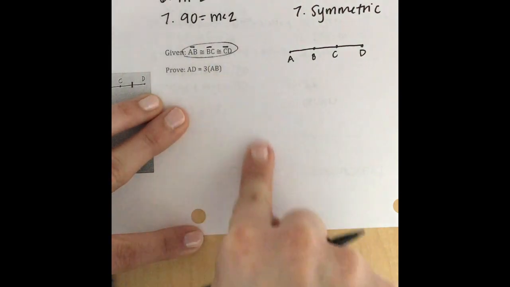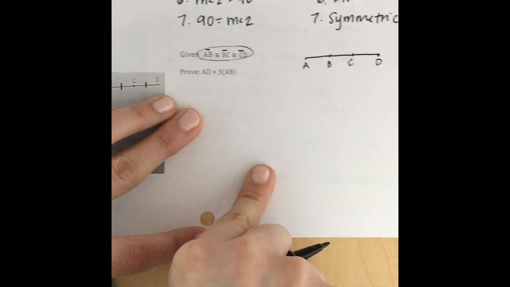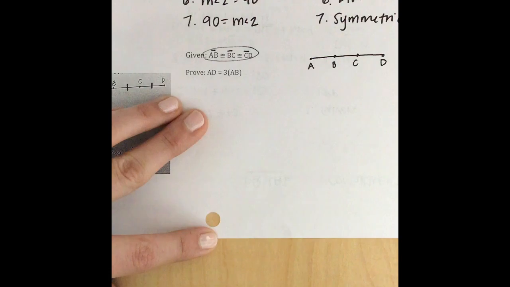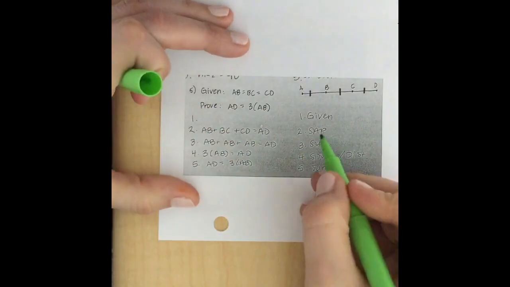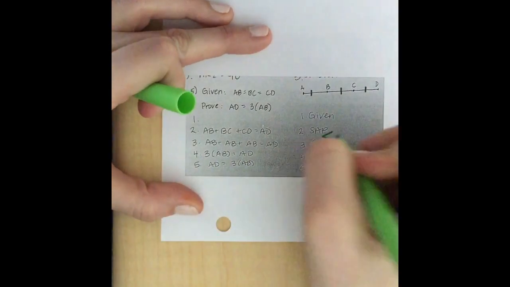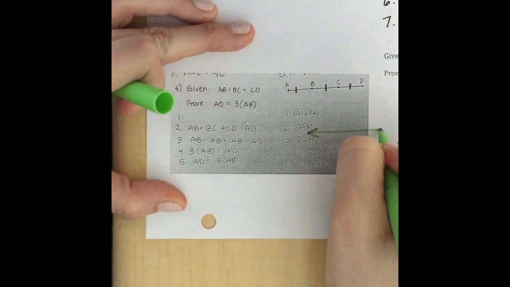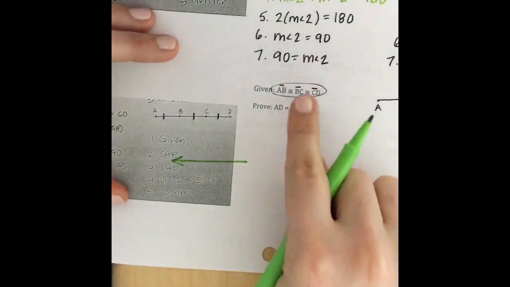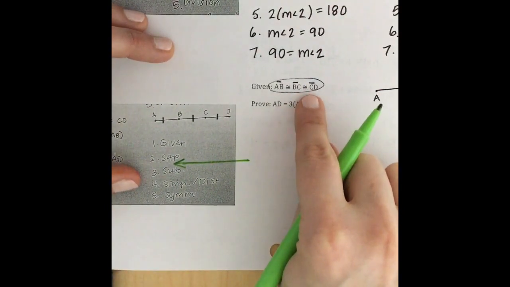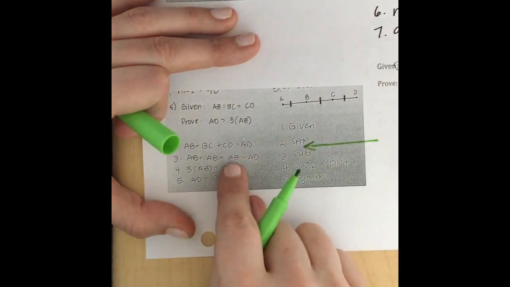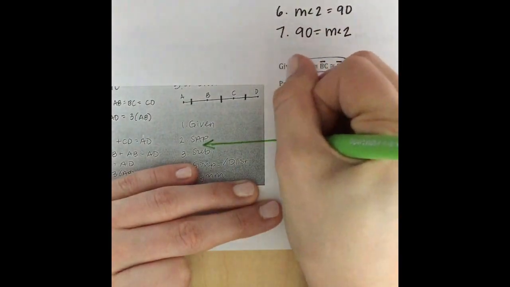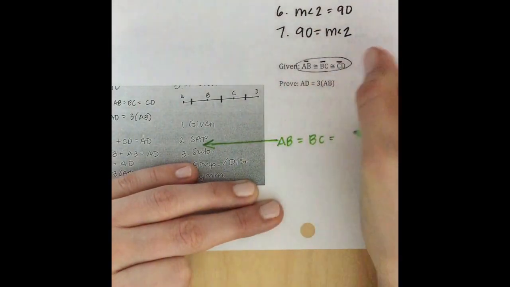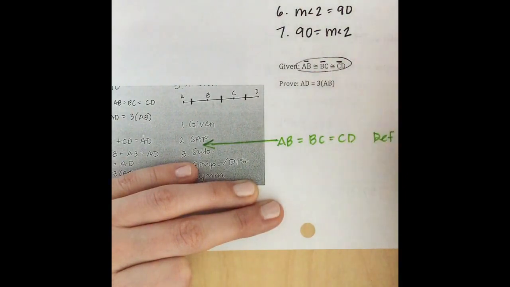So actually, instead of rewriting this whole proof, all I want to do is show you and insert an extra step that we would need. So here, I went from SAP to substituting. We would just need to insert a step here. Because if AB is congruent to BC is congruent to CD, I can't just substitute right in like I did over here. So hopefully you're thinking I would need to take one more step and say AB equals BC equals CD by definition of congruent.